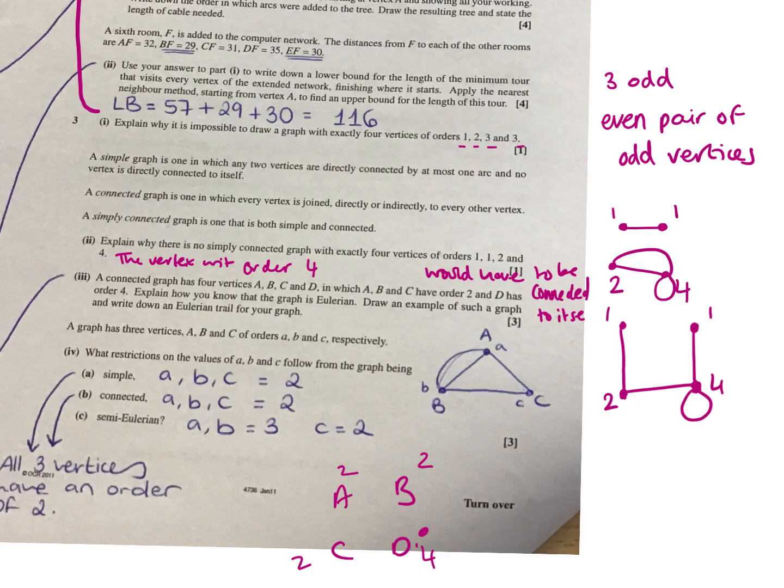Do you understand? So I don't know if you'd get the full 3 marks here. You have to physically explain it because it says what are the restrictions. The restrictions for simple: everyone has to be order 2. The restrictions for connected: they all have to be even order. The restrictions for semi-Eulerian: we need 1 pair of odd nodes. For this question, because we've only got 3 nodes, we can't have 4 odd nodes, so we have to have exactly 1 pair.